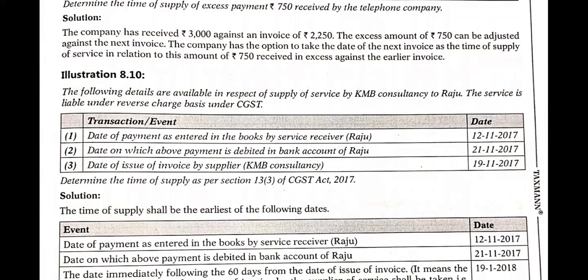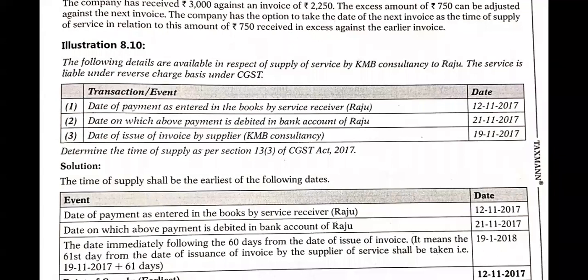Now, the date on which the above payment is debited in the bank account of Raju is 21/11/2017. And the date of issue of invoice by the supplier is 19/11/2017. Okay. Now in this case, we have taken the date of payment entered in the books, the date on which the payment is debited in the bank account, and the date immediately following 60 days from the date of invoice, right? Immediately following 60 days from the date of invoice means the 61st day.